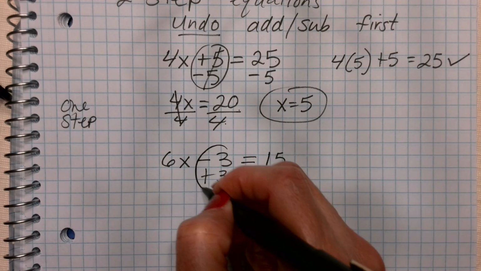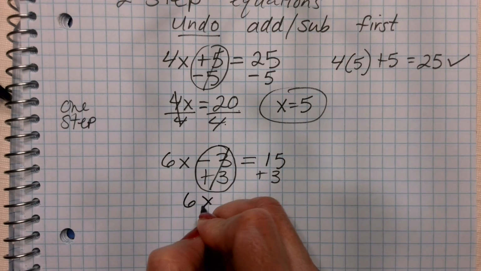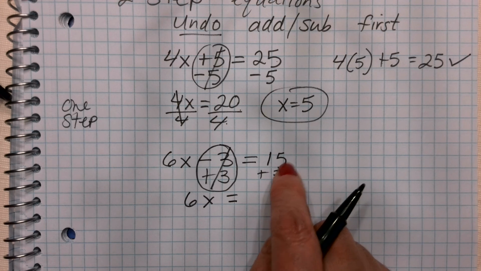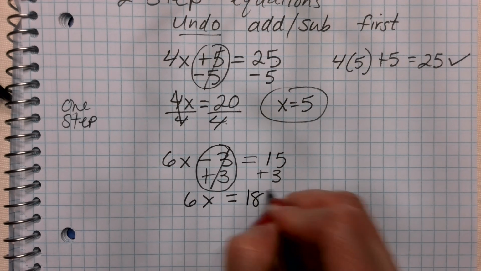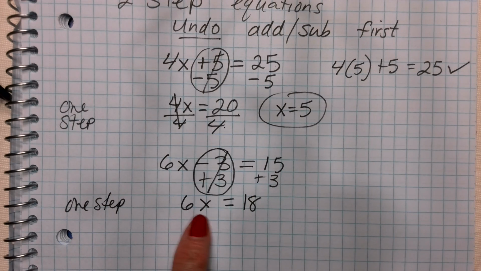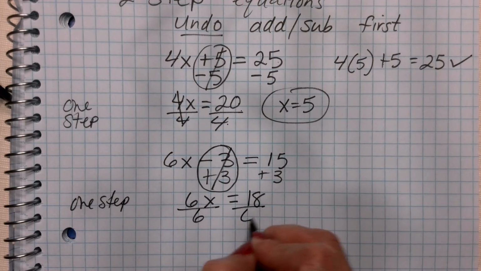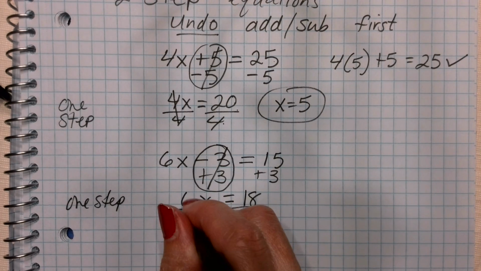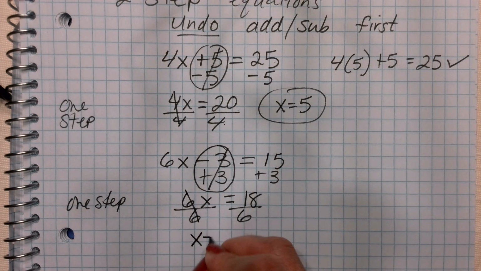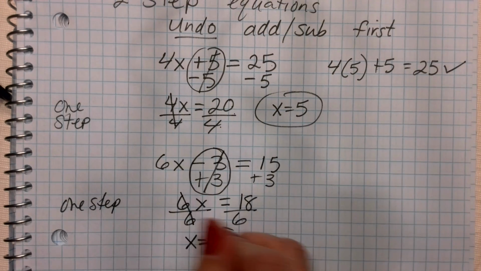So I'm going to circle that. That's a 0 pair. And I'm going to rewrite this as 6x, so that's a 0, so I can get rid of that, is equal to, and then 15 plus 3 is 18. So now I'm in that one-step situation. So 6x is equal to 18. I'm going to divide both sides by 6 because I want to turn that into a 1x. And I'm left with x is equal to 18 divided by 6, which is 3.